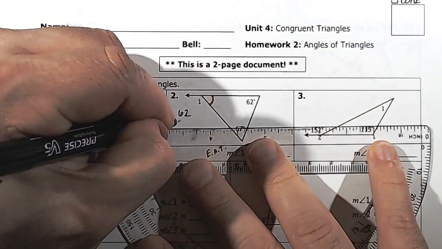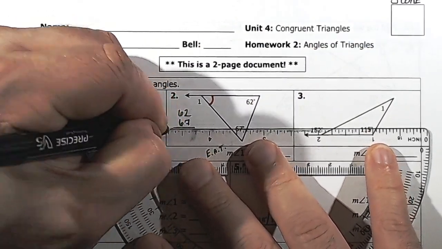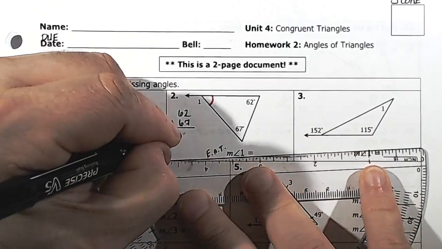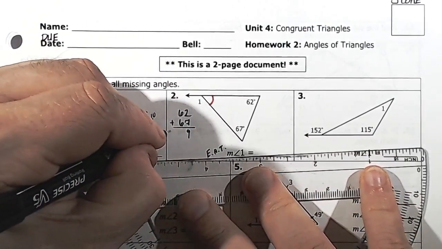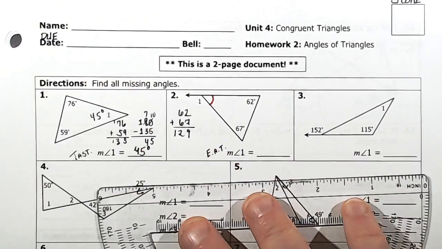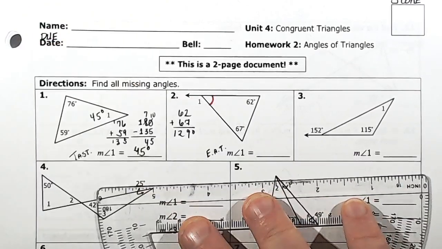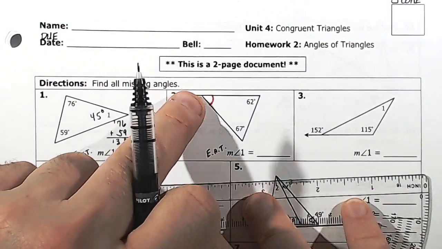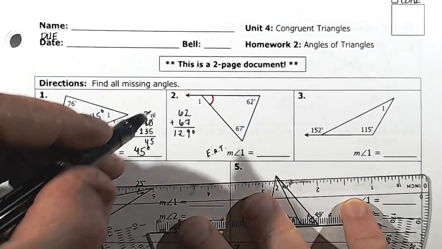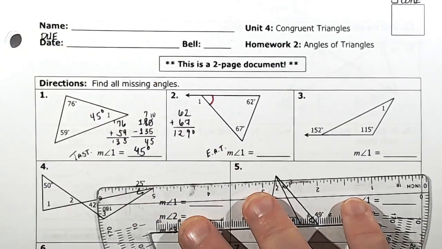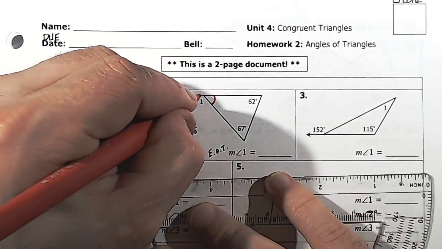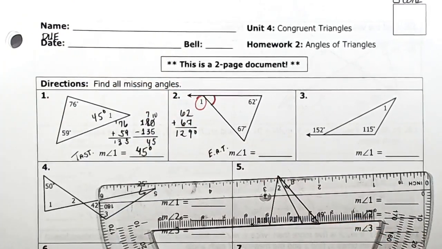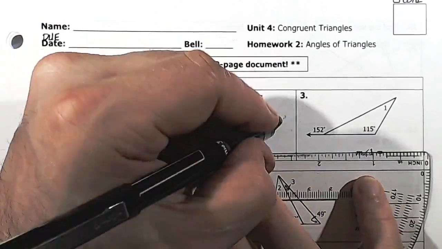62 plus 67. So 2 plus 7 is 9, and 6 plus 6 is 12. So by the exterior angle theorem, the missing angle 1 is 129 degrees. That is the angle that we found just now. Okay, so we'll put here 129 degrees.